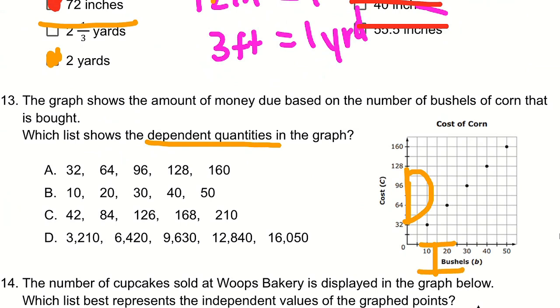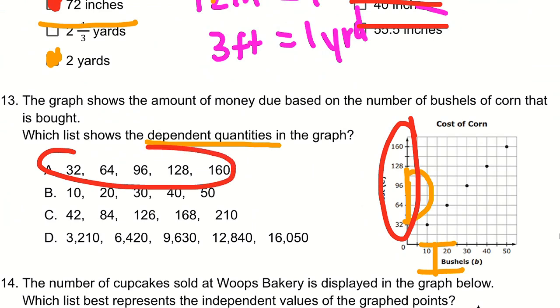So now that we have dependent and independent, let's see, it's doing dependent quantities. Quantities mean numbers. So I know that I am going to have to find all of these little numbers. So let's see one that says that. And then our answer is A. Whoop, whoop.